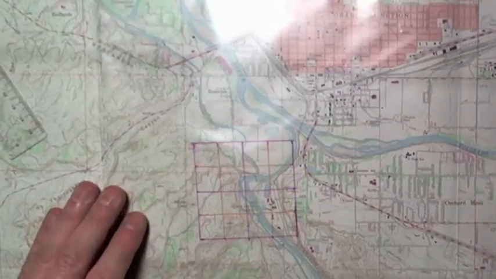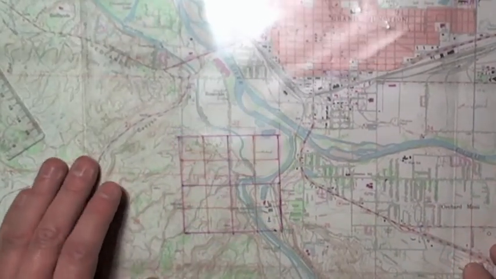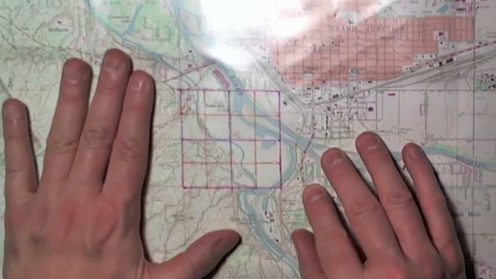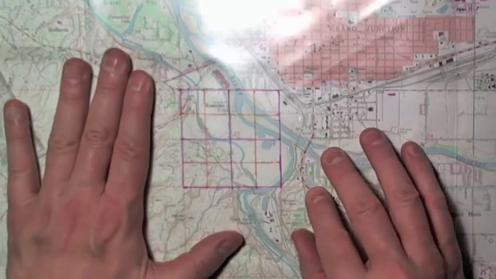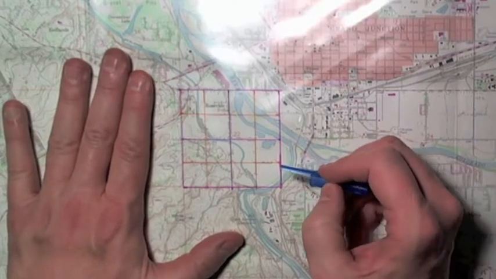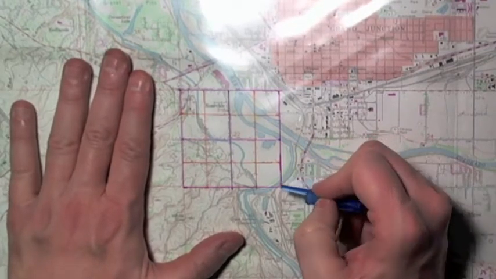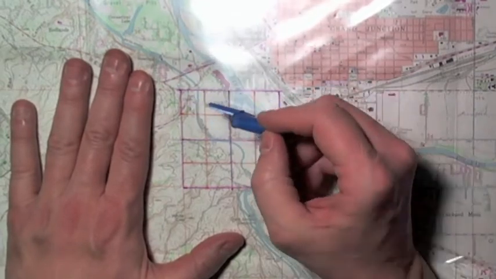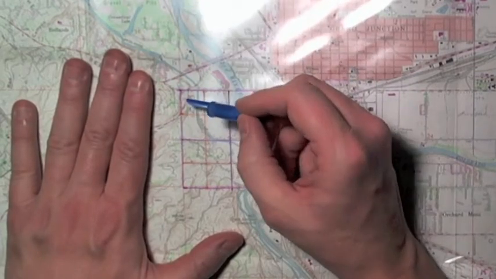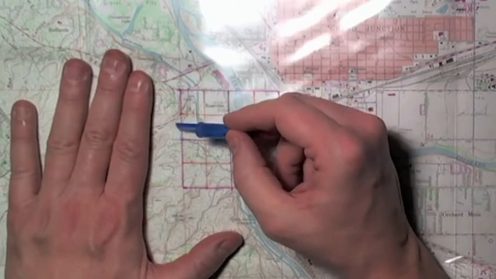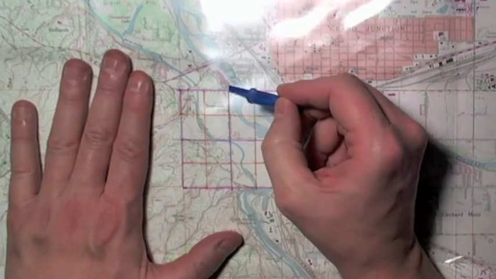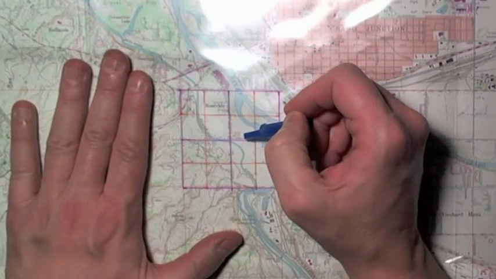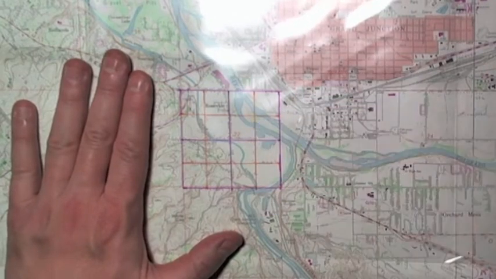Now you've got a nice template that you can lay over any section on any 7.5-minute USGS topo map, and you can quickly figure out where something is. Here are the clay pits, okay, and you can easily see that they are in the northwest quarter of the northwest quarter of section 22, township 1 south, range 1 west.